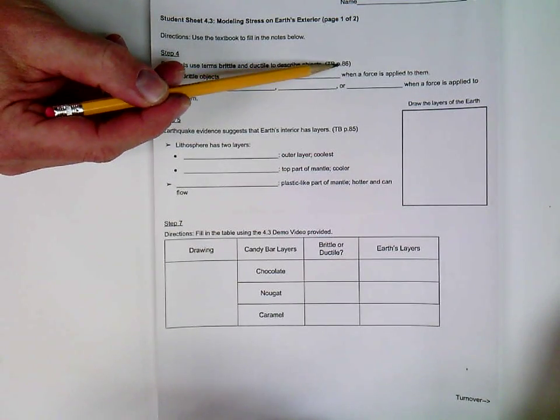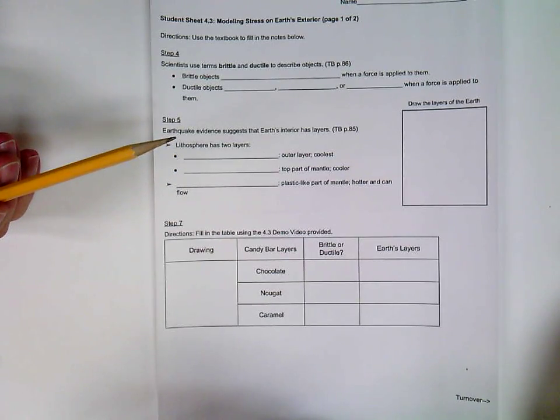We're going to be focusing on modeling stress on Earth's interior, and you're also going to be using your textbook. You'll find the information in the textbook here. You're going to start on page 86. Okay, so I wanted to lead you through this.